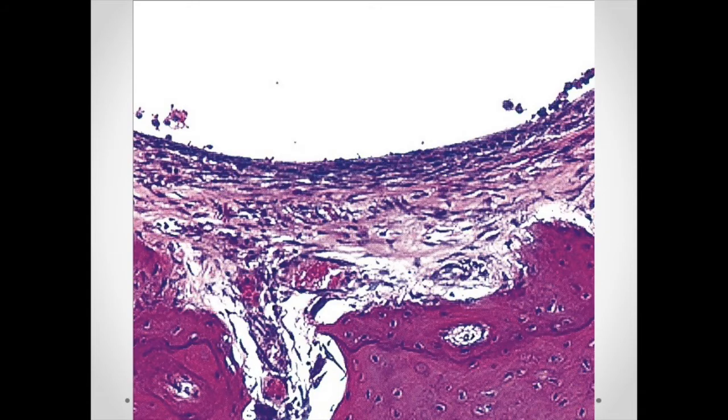Here's that histologic example where you see normal mature bone at the periphery of this that's non-reactive. You don't see new bone formation or osteoid production. You see this thin fibrous membrane overlying the top of that with the empty cavitary space above it.